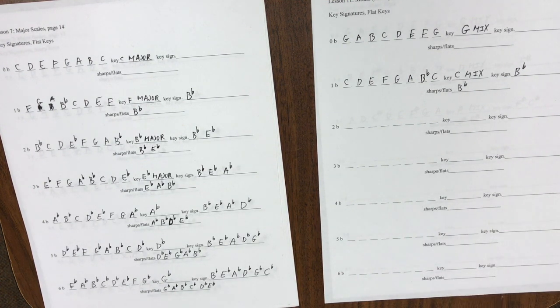So you can just continue filling these out, and you don't have to worry about going through all the worksheets again, because you've already done pretty much all that work with the major. The only difference is the seventh scale degree between the major and the Mixolydian. So once you've done one Mixolydian full scale sheet, you pretty much know everything you need to know about that.